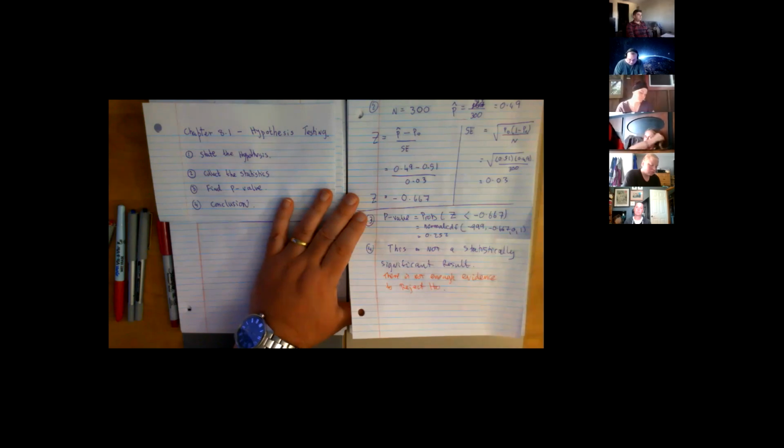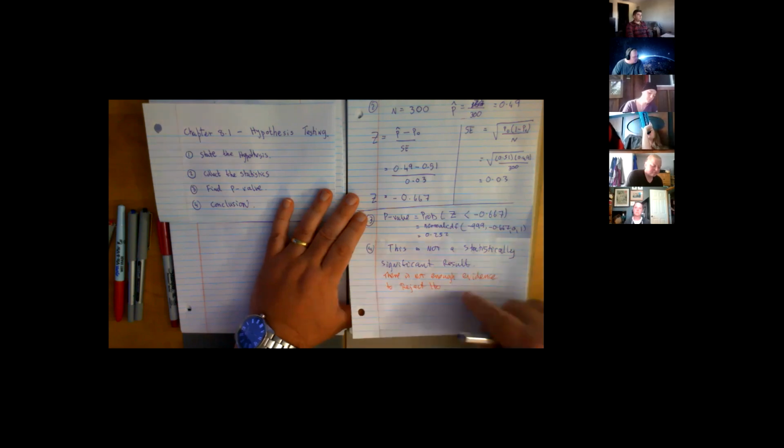And when you pop out at the end, it's either statistically significant, or as in this case, it's not statistically significant. The analogy would be, you convict a guy and he's now in jail, or you let him go free. This would be the you-let-him-go-free situation. That would be the analogy.